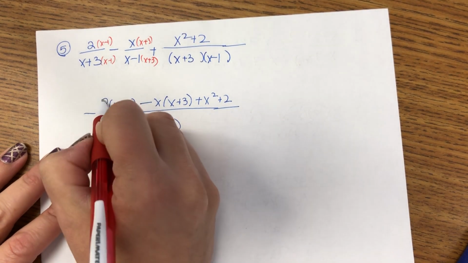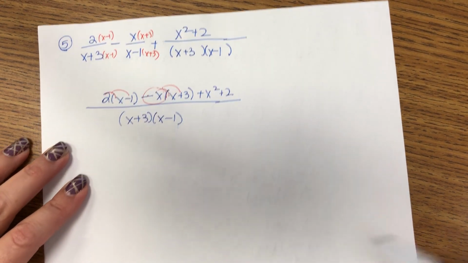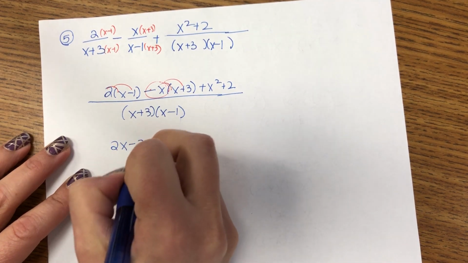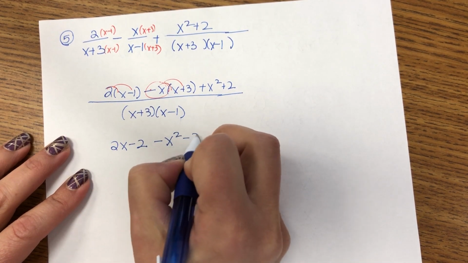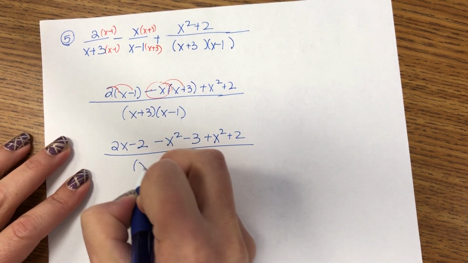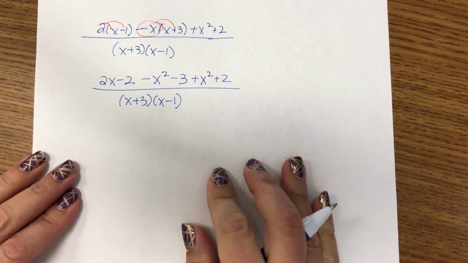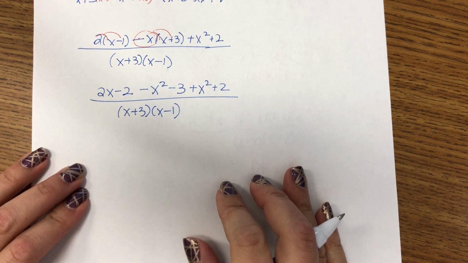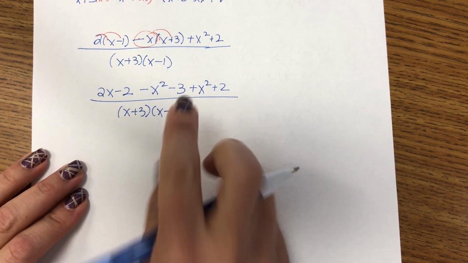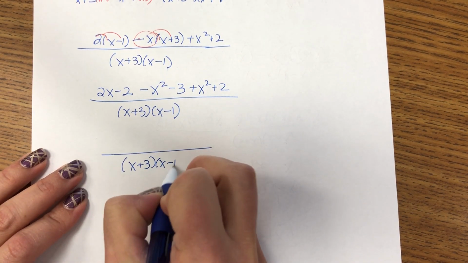So to simplify, we're going to distribute the 2 and distribute the negative x. And then negative x squared plus x squared is 0. Let me rewrite my denominator.